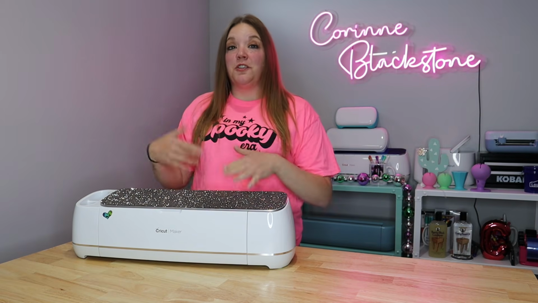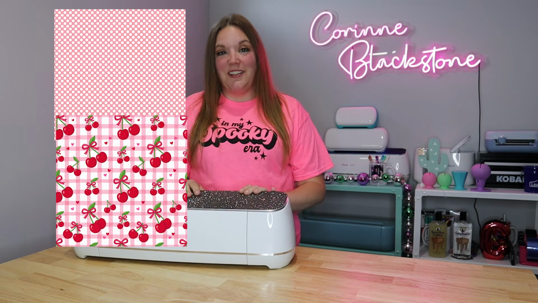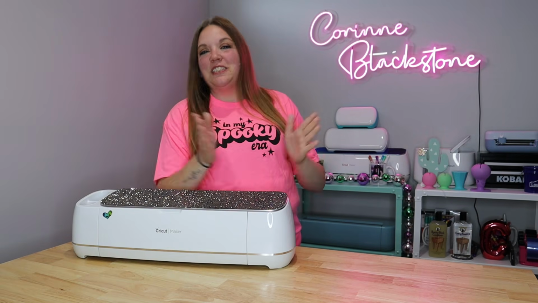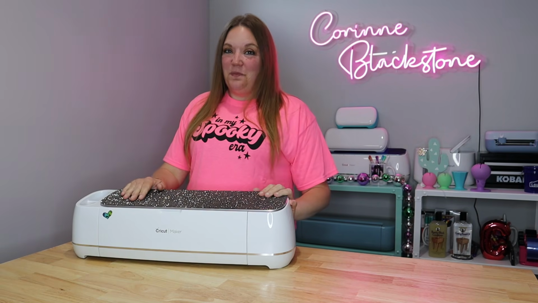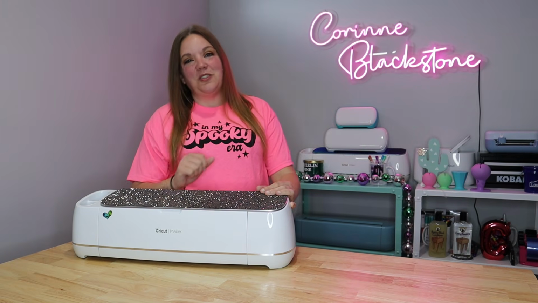Did you know that you can upload your own patterns like these into Cricut Design Space to use with Print and Cut? I'm Corinne Blackstone, and I'm going to show you how easy it is to do. I promise this is a super easy to follow along with tutorial.